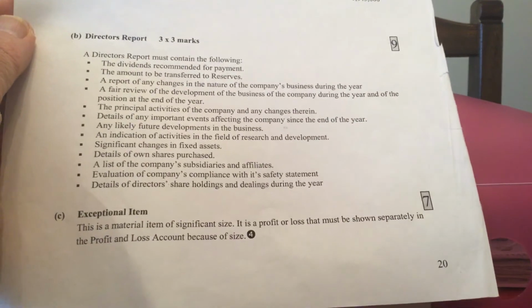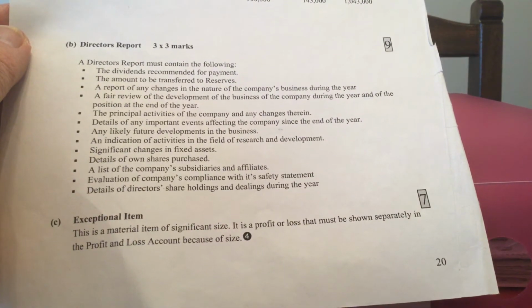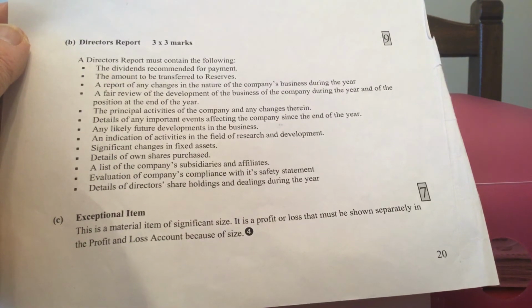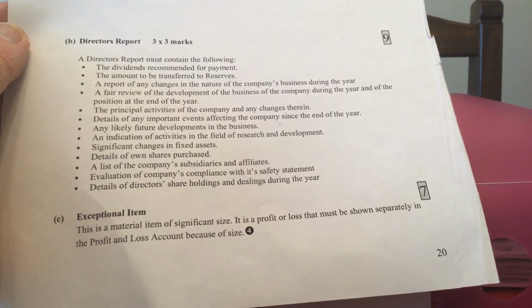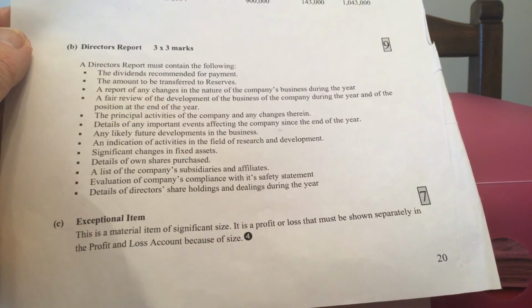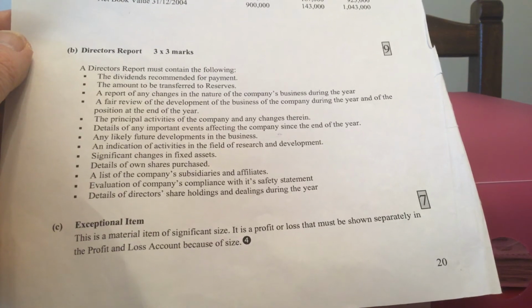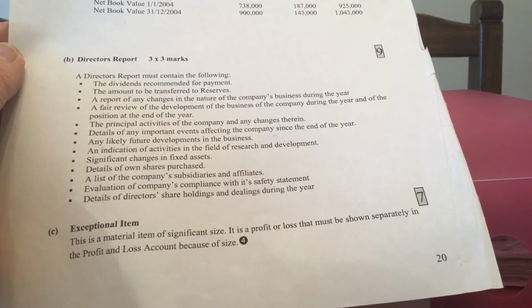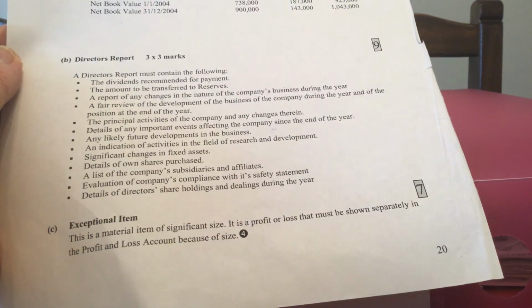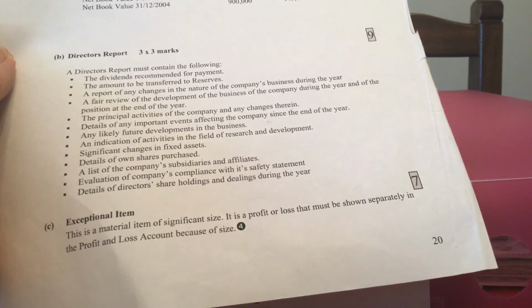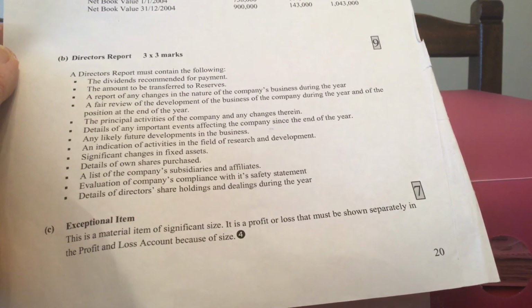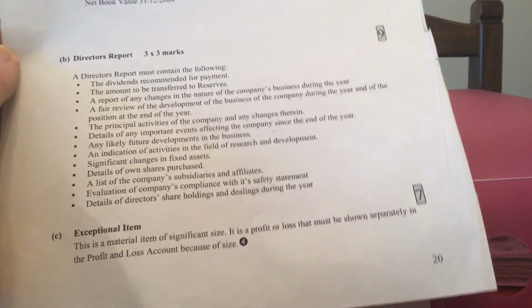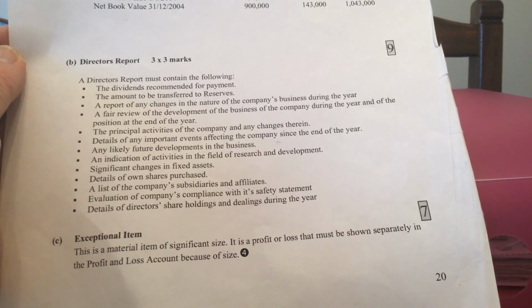An exceptional item then is a material item of significant size. It must be shown separately in the profit and loss account because of its size. So again, in some companies, for example, a material item might be less than €1,000,000, but that would be a very large company. But for a small normal business or a public limited company, £1,000,000 might be significant. So you might as well show that if it's an exceptional item, you should really show it separately. But that brings us to the end of this question.